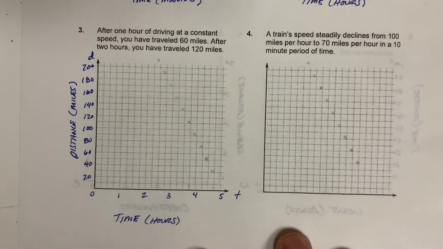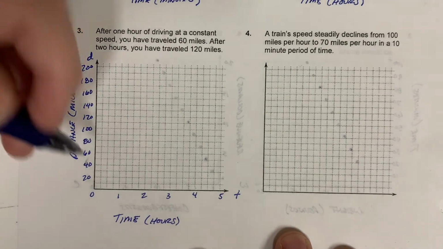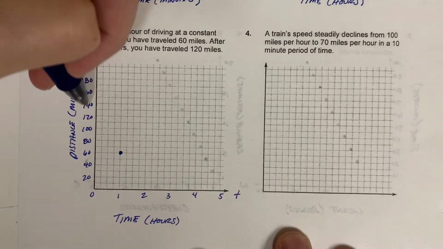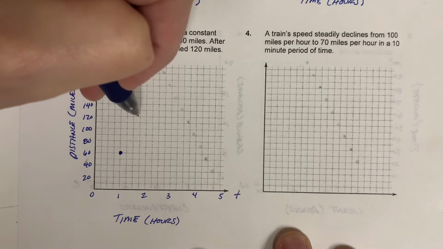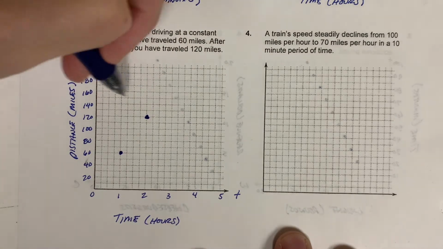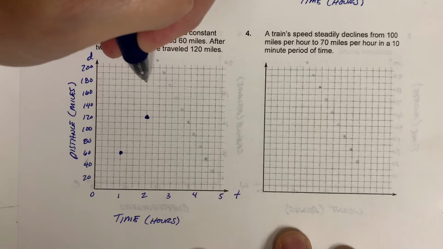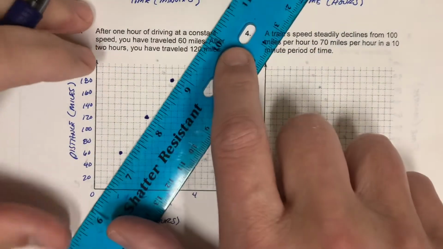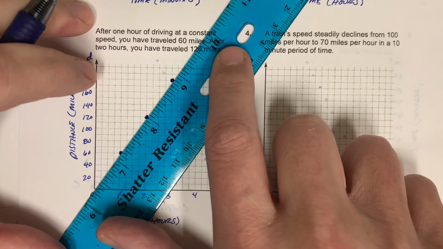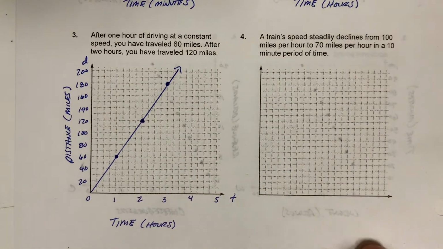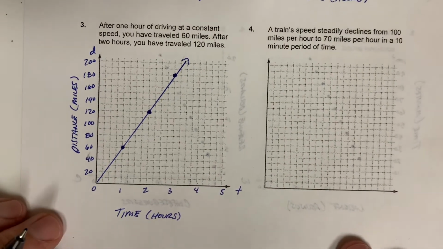So we have, after 1 hour of driving, you went 60 miles. So 1 comma 60 would be right here. And so 2, 120. Here's 120, and there's 2 right there. So 3 would be 180. All right, so if we connect our dots here, we should get a straight line. And we do. So if we keep driving at that constant speed, we're definitely able to interpolate and extrapolate on this one.